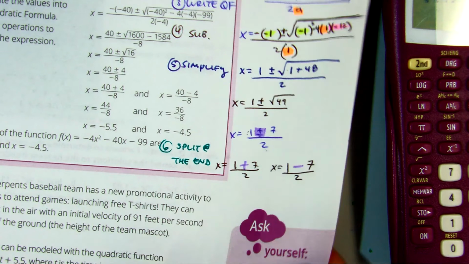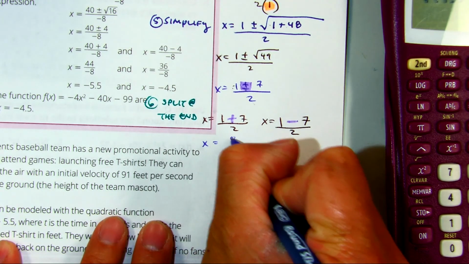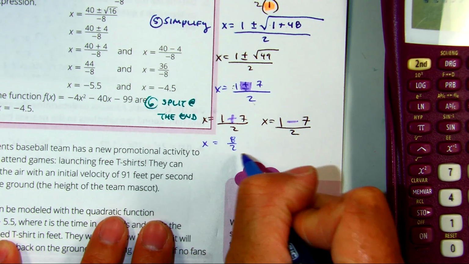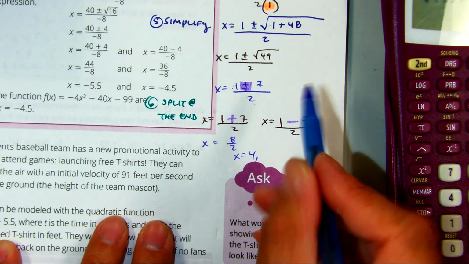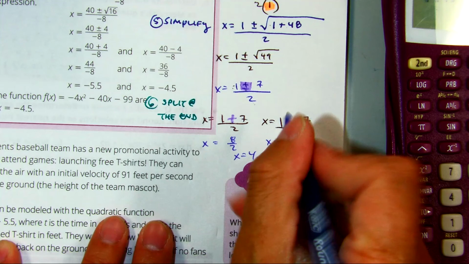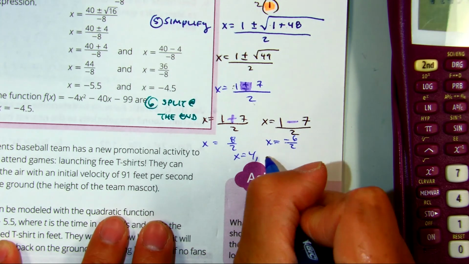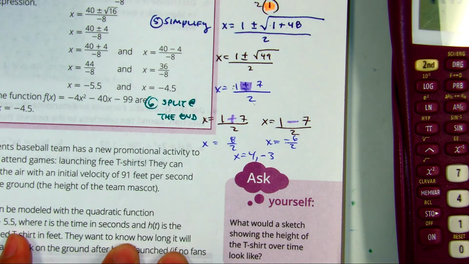Class, what's 1 plus 7? So I have 8 over 2, which is 4. And class, what's 1 minus 7? Negative 6. And negative 6 divided by 2 is? Negative 3. Oh, have we seen those answers before?